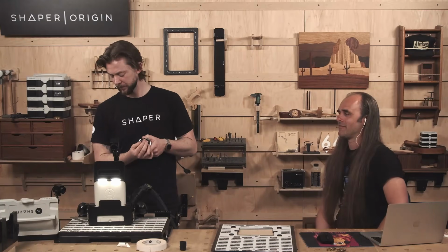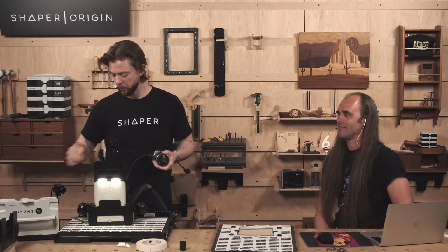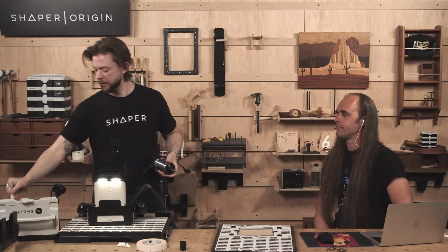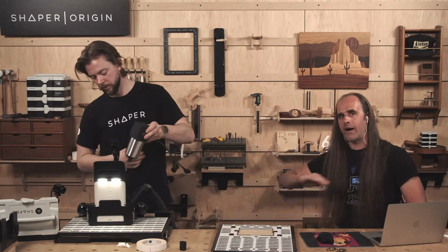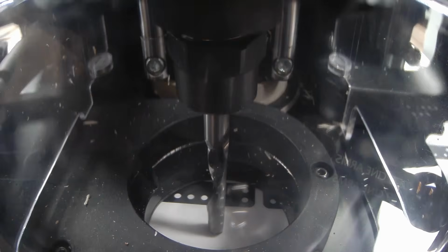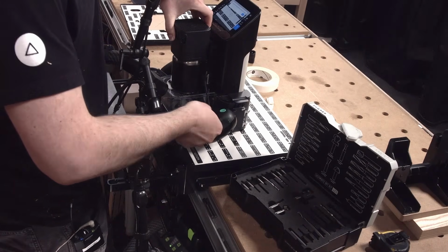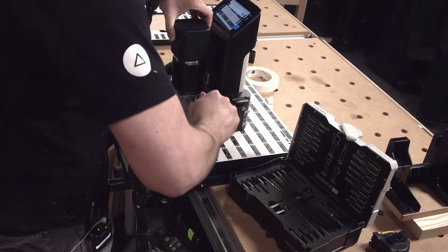Slightly, pretty much right next to the line that's engraved onto the bit. And then when you put it in, it should bottom out on the workstation surface. You need to lift it up just a tiny bit, just ever so slightly. Tight.